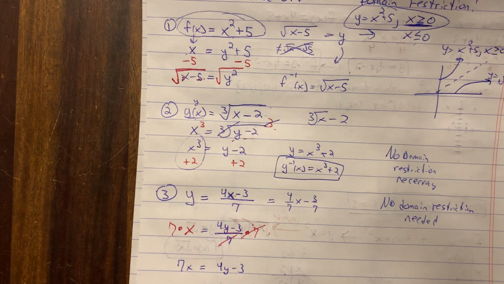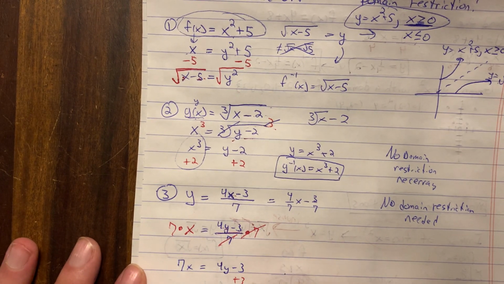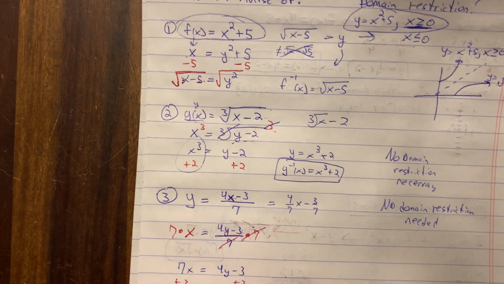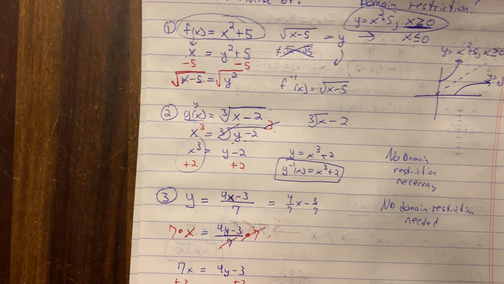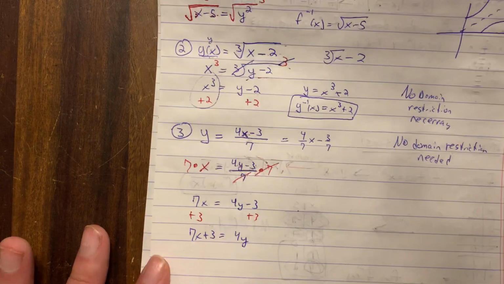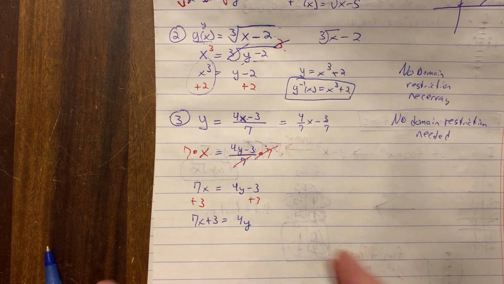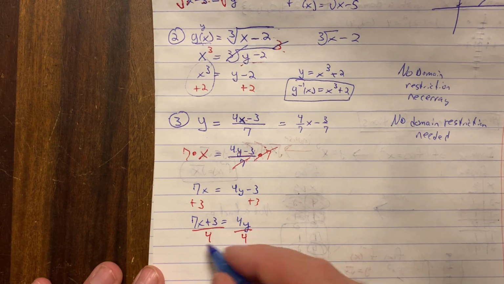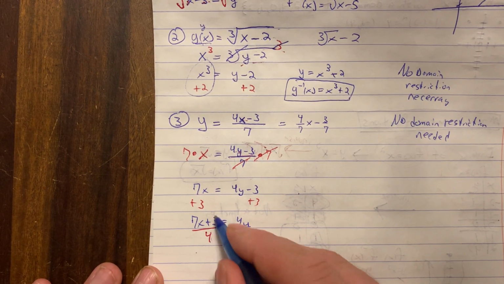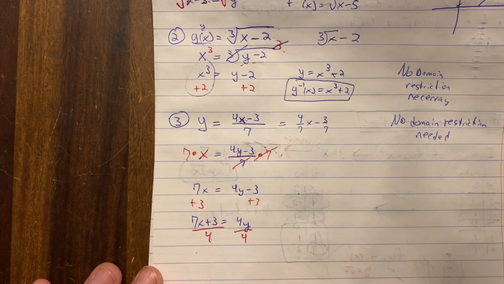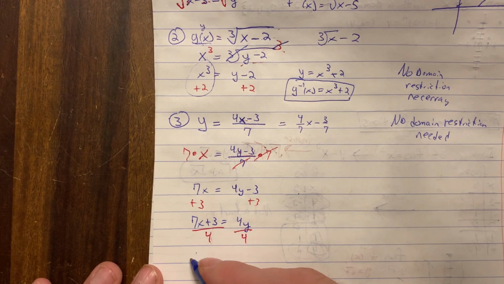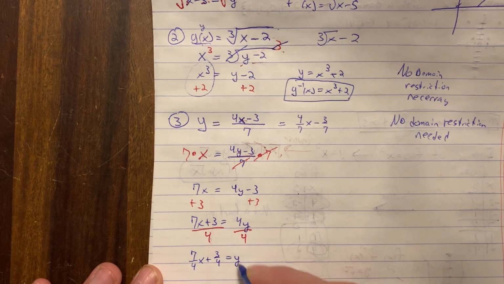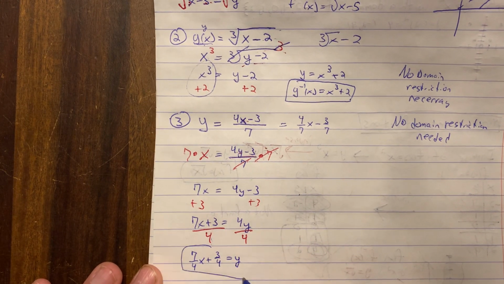We can add 3 to both sides and get 7x plus 3 equals 4y. And the last thing is to divide by 4. So we can either leave it like this. It's okay to leave it as 7x plus 3 divided by 4 because nothing divides well. But if we wanted to put it in slope-intercept form, we could put 7/4 x plus 3/4, and that's equal to y. And this is a fine way to leave it.